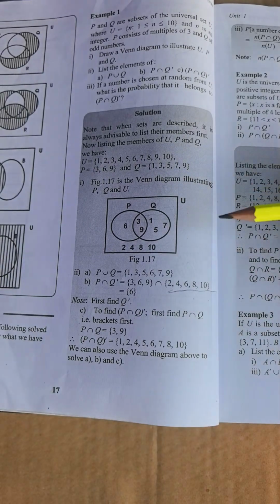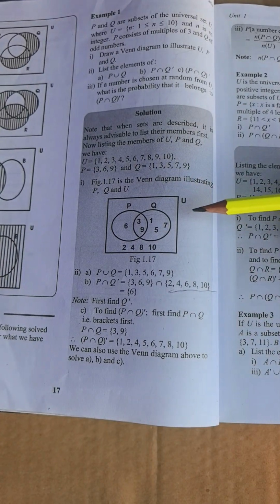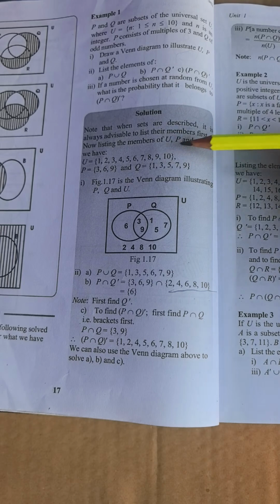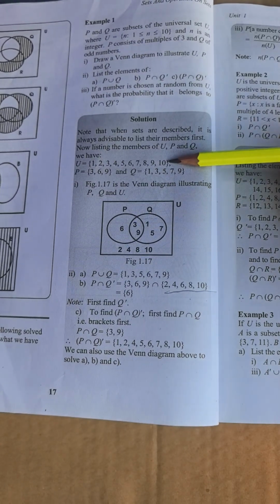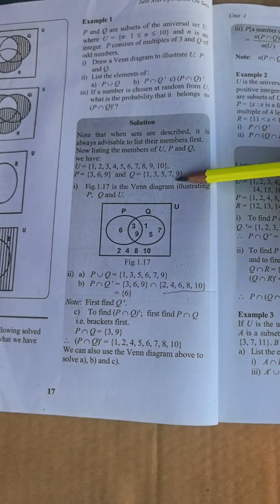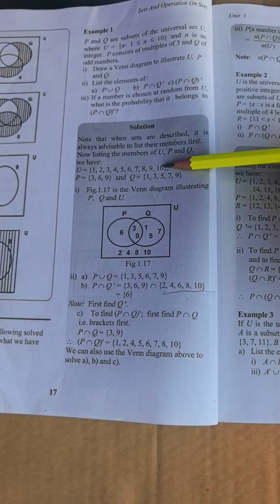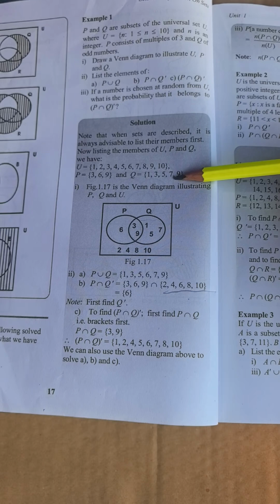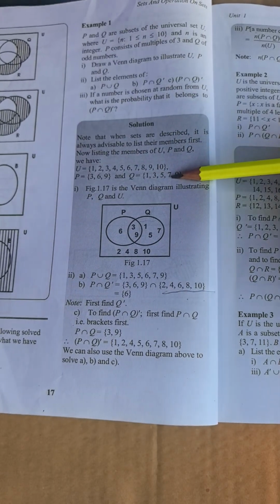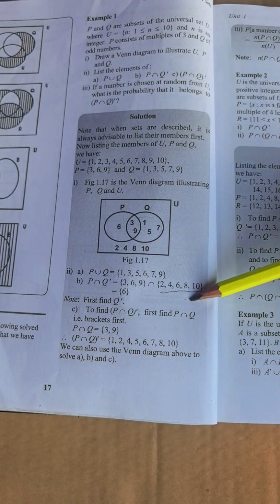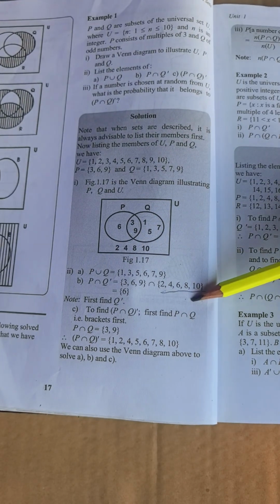I've told you earlier that if you are looking for Q complement, it means everything in set U but not in Q. So you consider the U set and then the Q set. Then things that are here but not here, you see that this is the set 2, 4, 6, 8, 10.